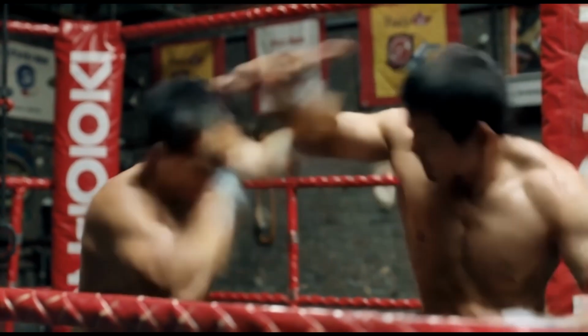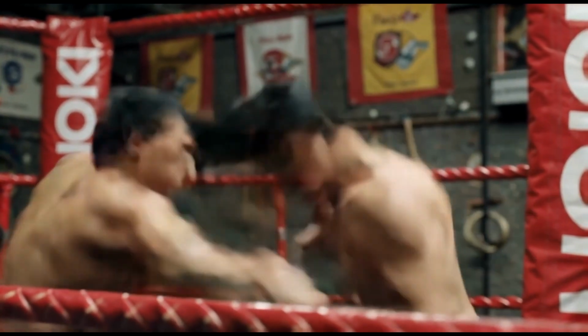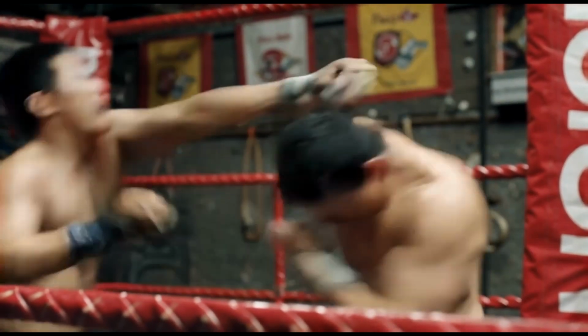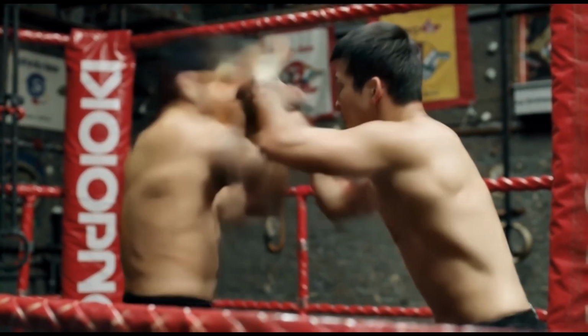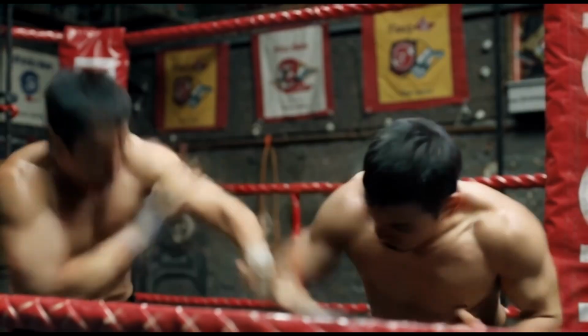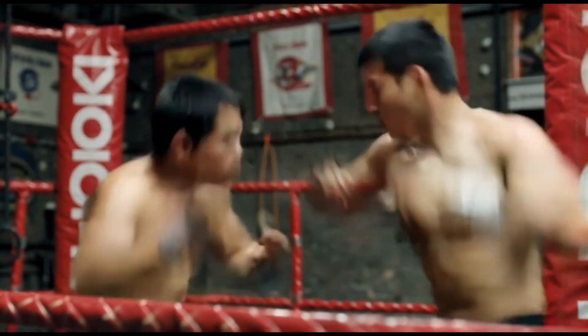On top of that, there's a huge scaling issue in the background environment. The ring in the back has practically been made so massive that it's impossible in real life. Overall, in this fast-paced action test, this model failed miserably.